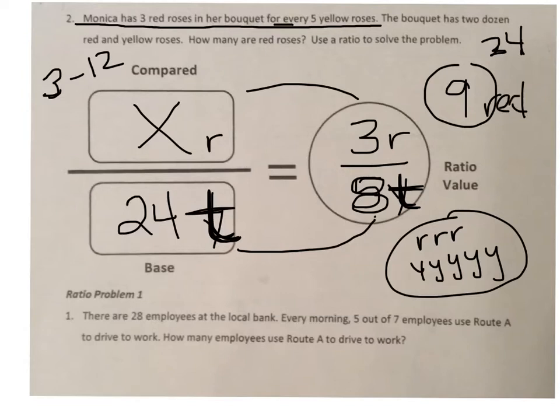And the last one is, does that make sense? If I had 24 roses, could 9 be red? Sure. That could make sense.